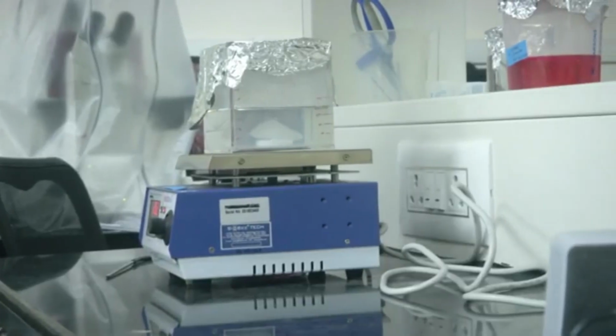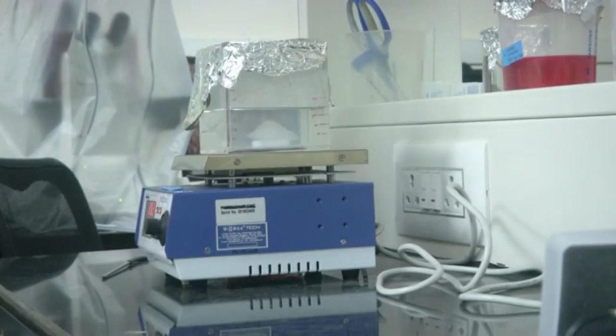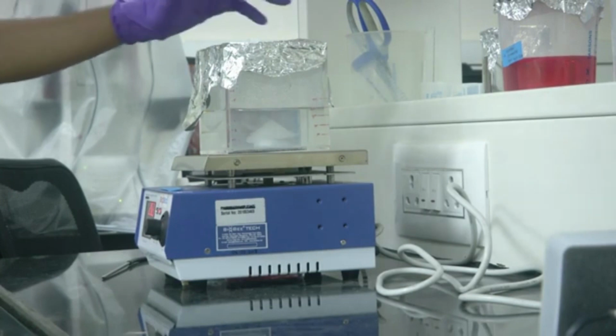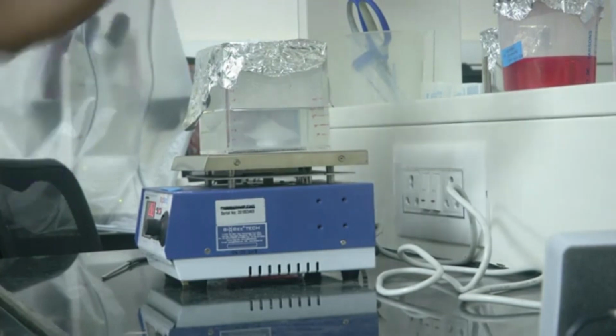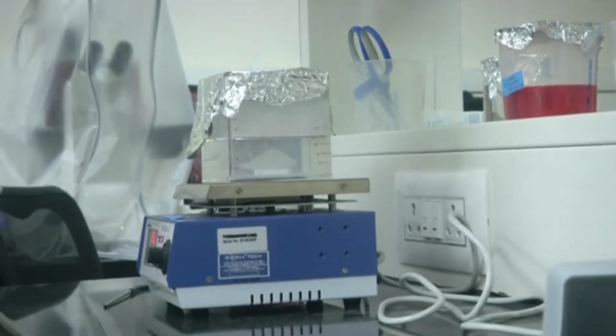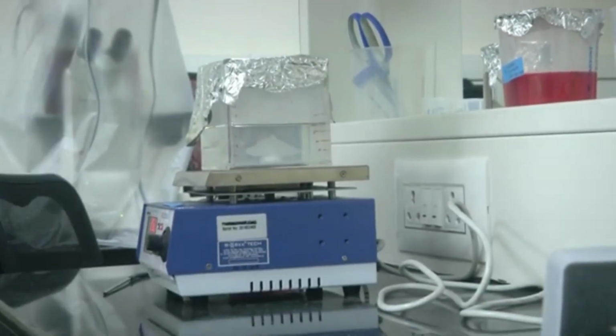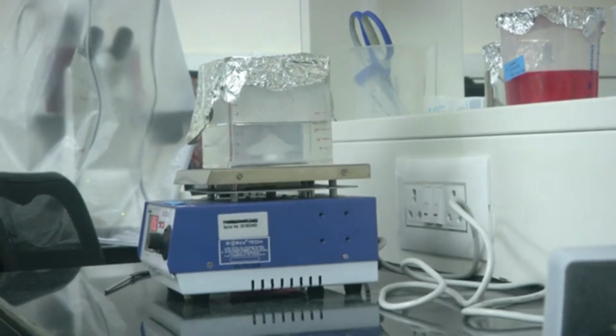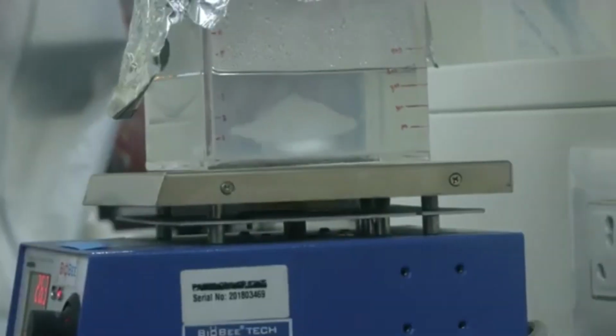Next we move on to the magnetic stirrer. In the magnetic stirrer, we basically have a magnetic bead which is kept in the middle of the beaker which has the solution. Next we place it on the magnetic stirrer and set the RPM. In the current setup, the RPM is set to 1000. It takes about 24 hours in the magnetic stirrer to prepare a uniform solution.